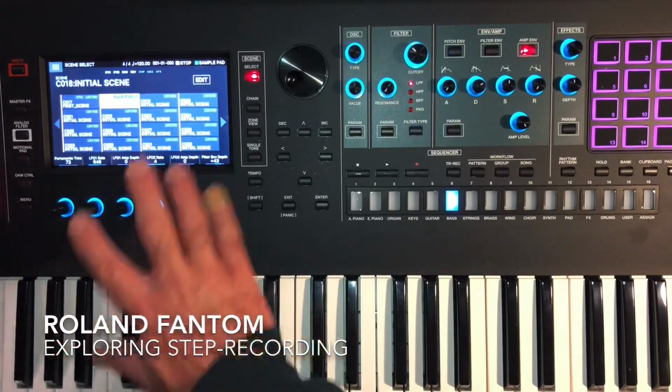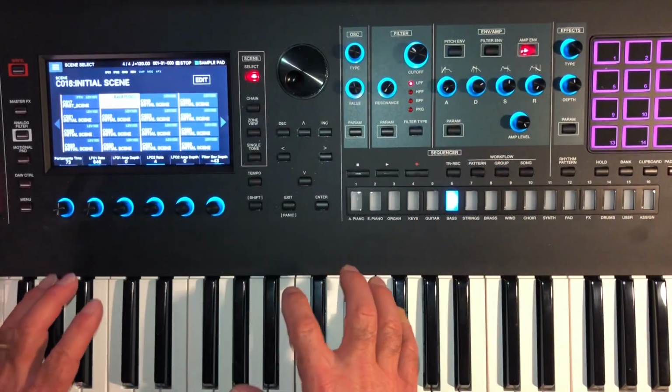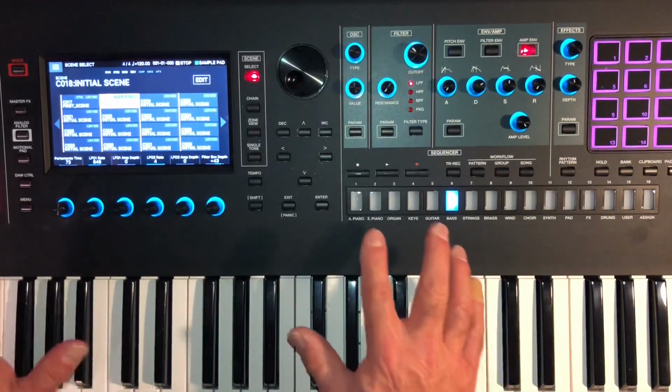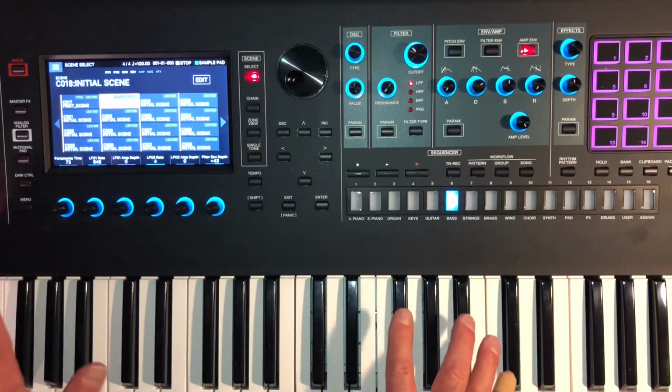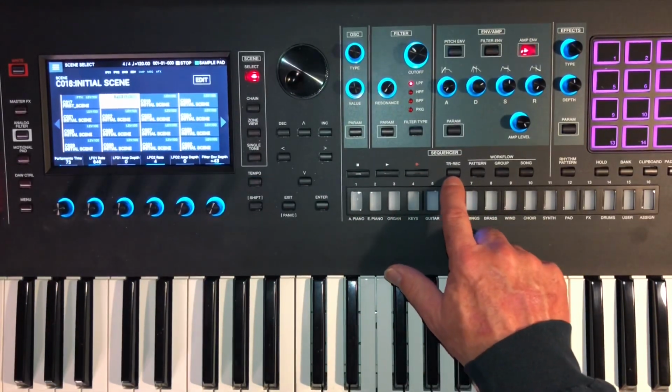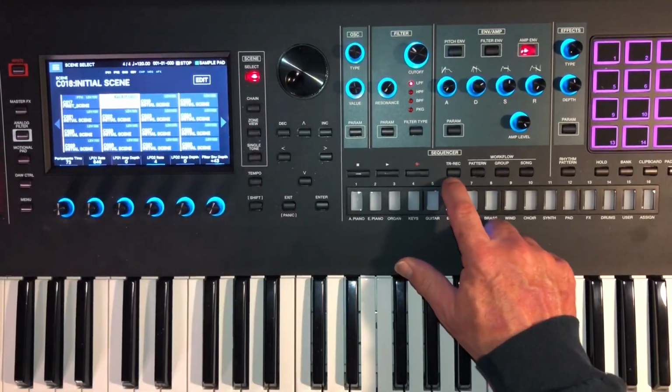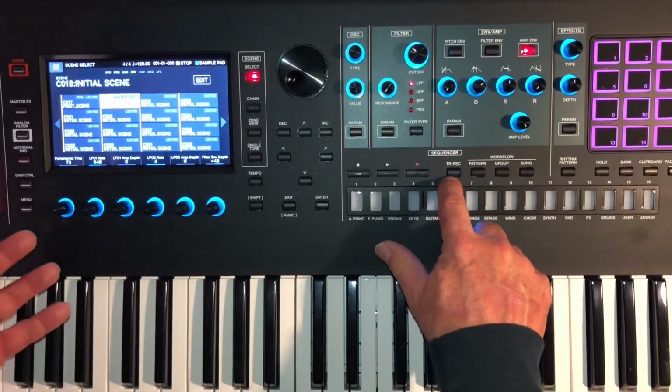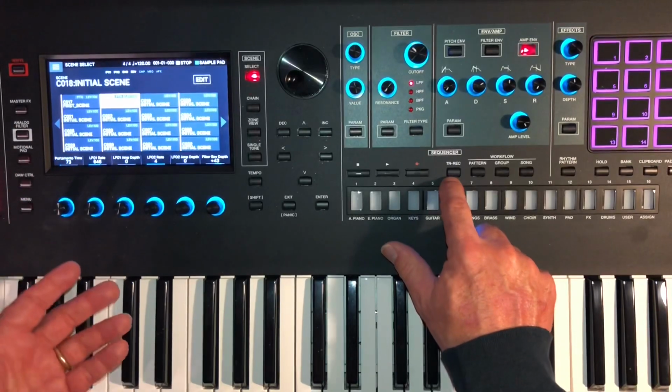Today we're going to follow on exploring some of the recording sequencer features of the new Roland Fantom workstation. The previous video was on the TR Rec feature, and we kind of explored that in some detail. Today we're going to get into a feature called step recording.